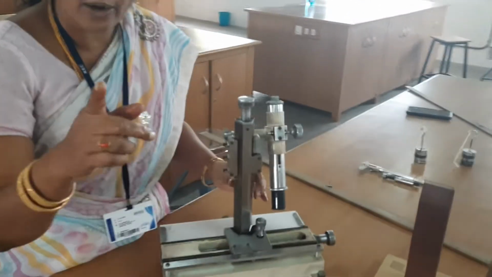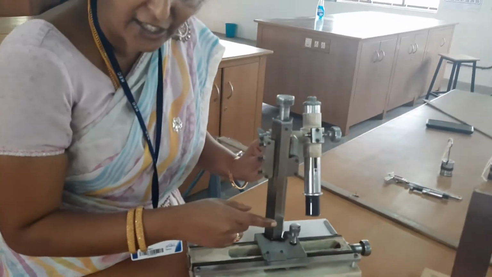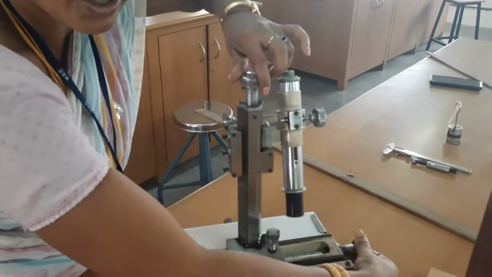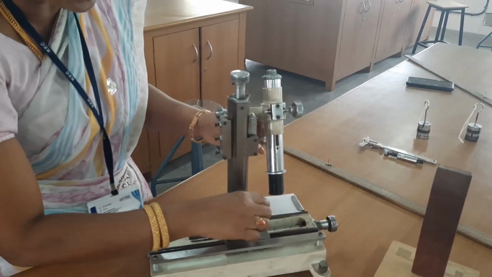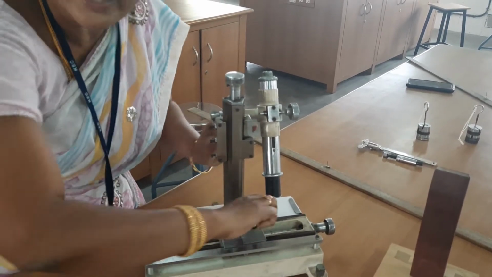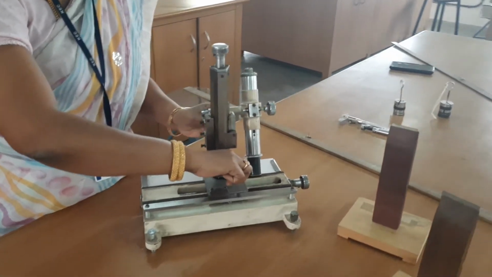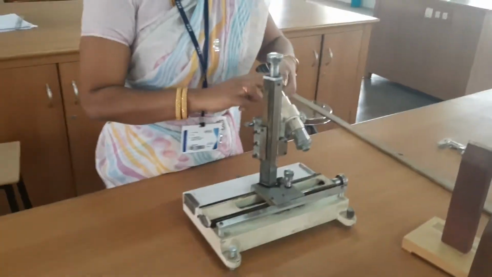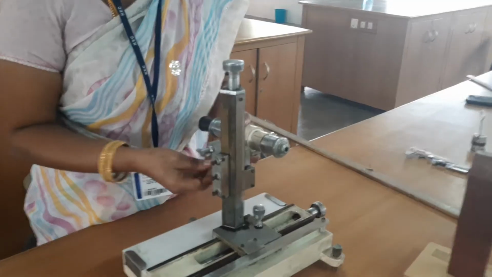Now another thing I have to tell you: when you want to use the tangential screw, that is the fine adjustment screw, this screw or this screw for the horizontal direction, when you want to use this radial screw, their respective radial screw should be in tight position. Then only you can use this fine adjustment screw.